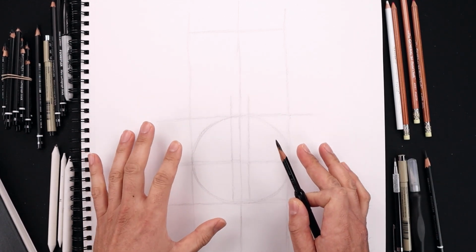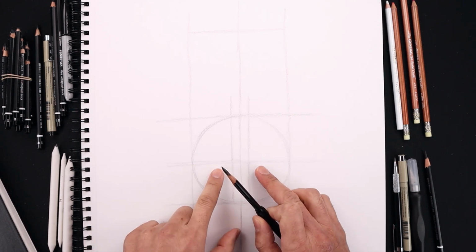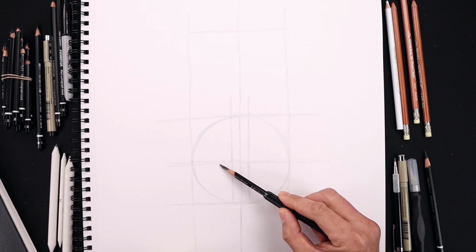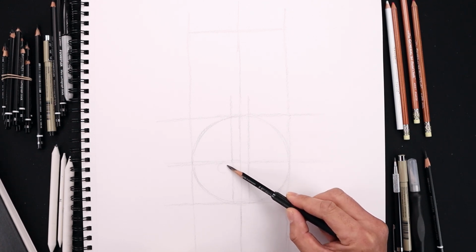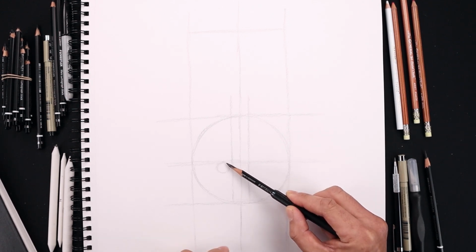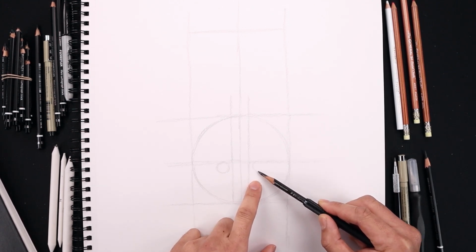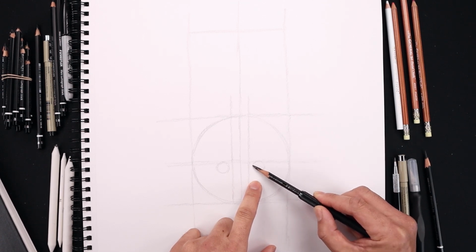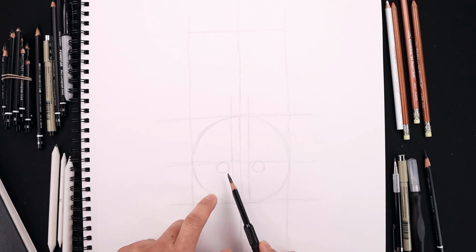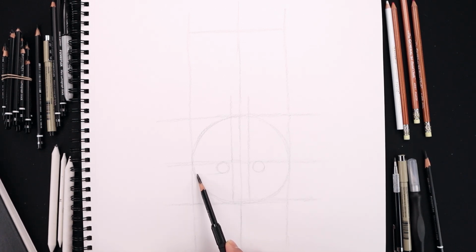Now that we've laid out our grid, we're going to go ahead and start adding some facial features. Let's start with the iris. Starting from this point, we're going to step over toward the left. We're going to sketch a circle, going all the way around, and then back up towards the top. Let's go over towards the right side and do the same thing. Let's line up the bottom of the iris and draw a straight line going out towards the left, across the center, and towards the right.